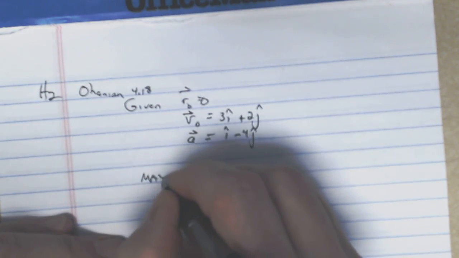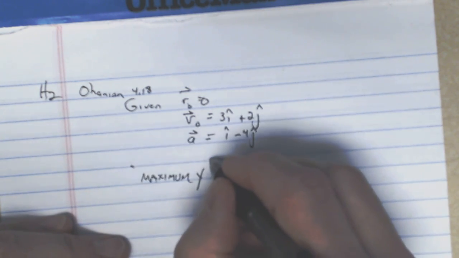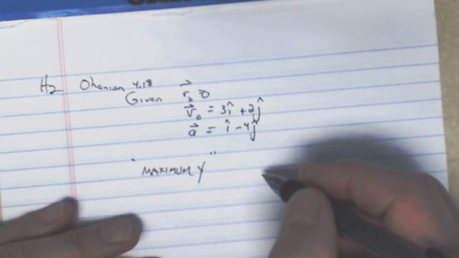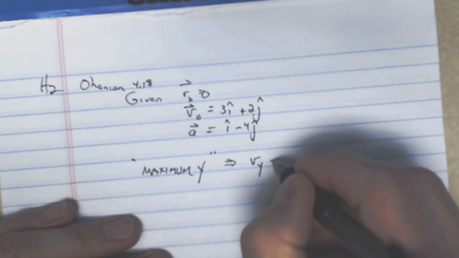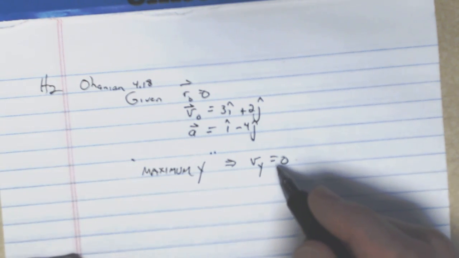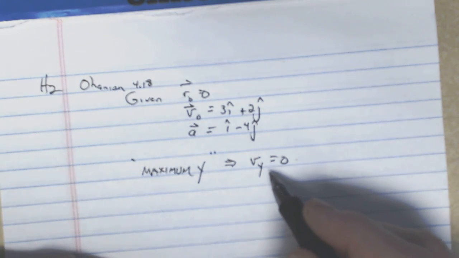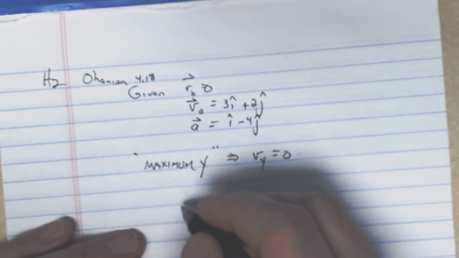We're asked for the maximum y, and you should know now to translate: maxima occur when the velocity in the y direction is 0. Of course, minima occur too at vy equals 0, so we'll have to distinguish between those, but if we solve for all the places where vy equals 0, then we know we have all the maxima and minima. Let's go ahead and work this out now.